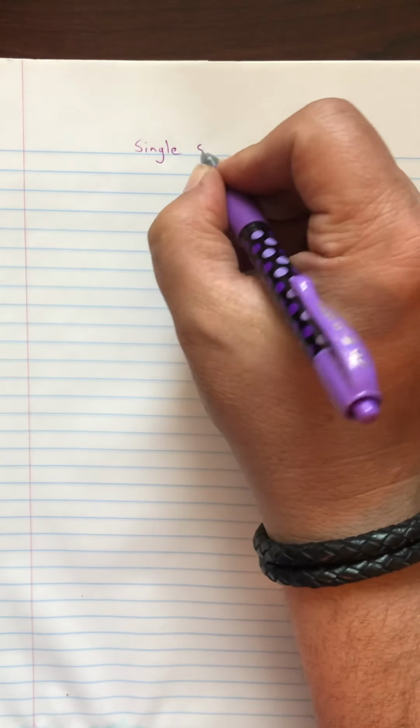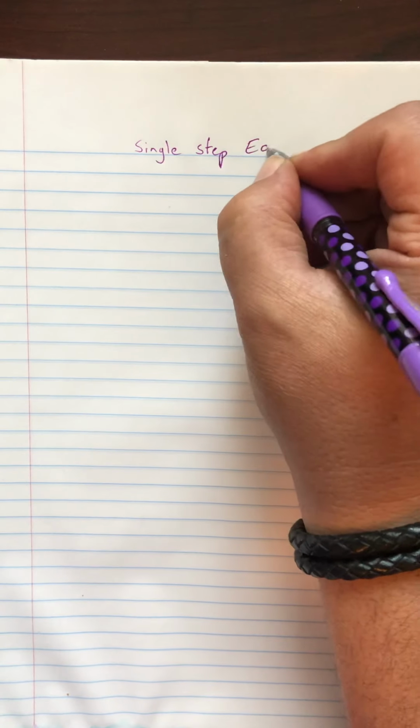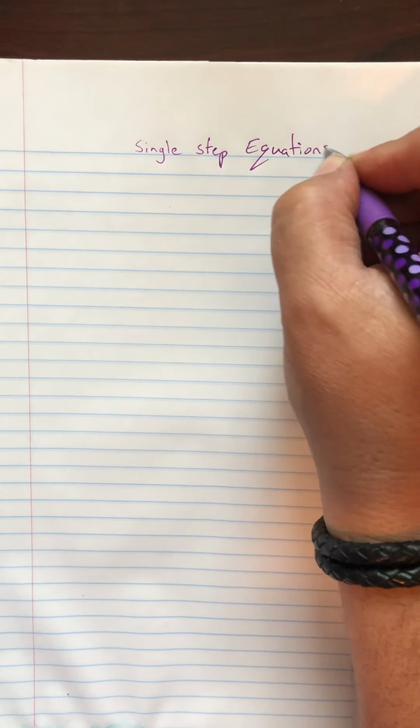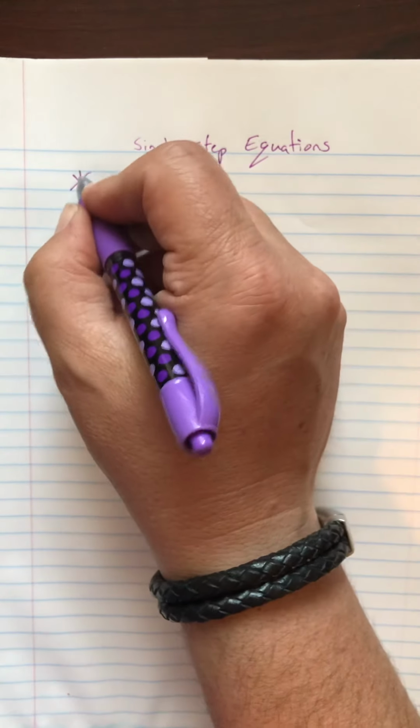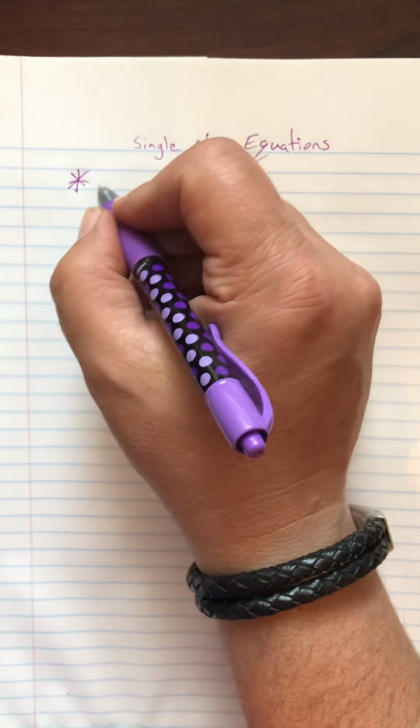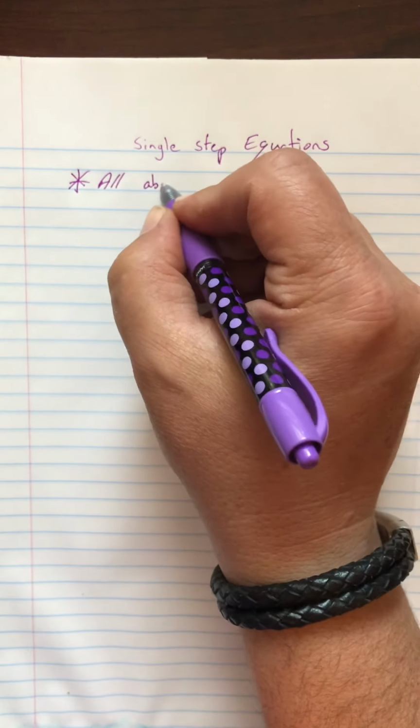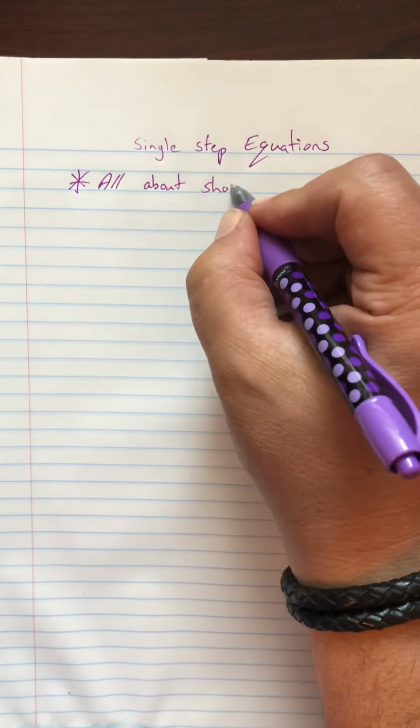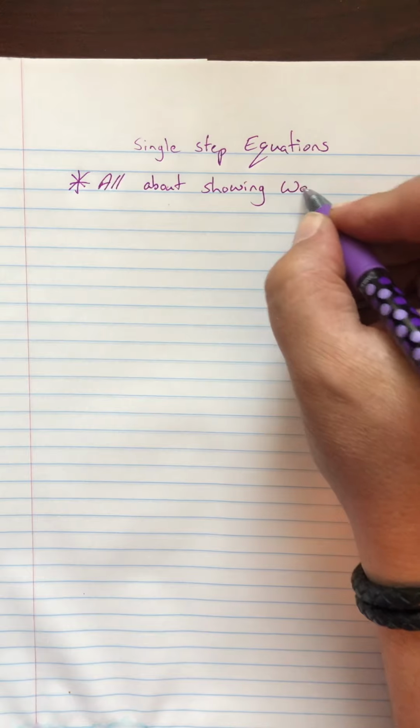So single step equations. Okay. Now I will tell you right now that this is an incredibly easy lesson to do. This is all about showing work. If you just send me a worksheet that has answers only, I'm not giving you credit, okay? Because most of you will be able to do most of these problems with mental math. That's not the challenge. The challenge here is to understand how to show the work properly.